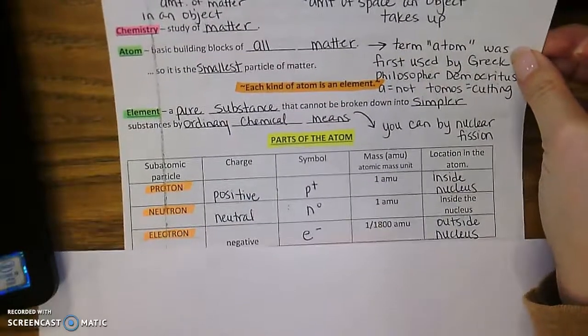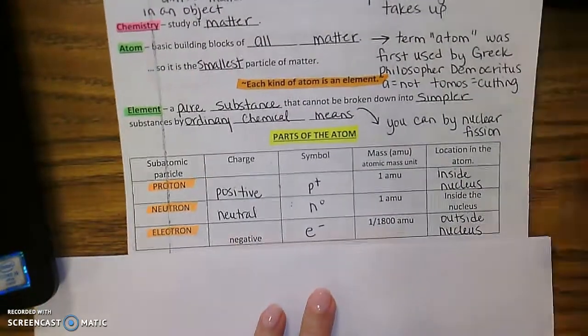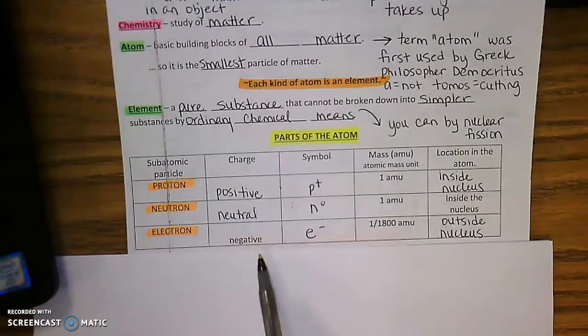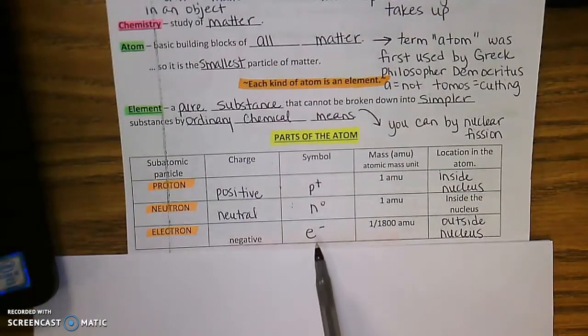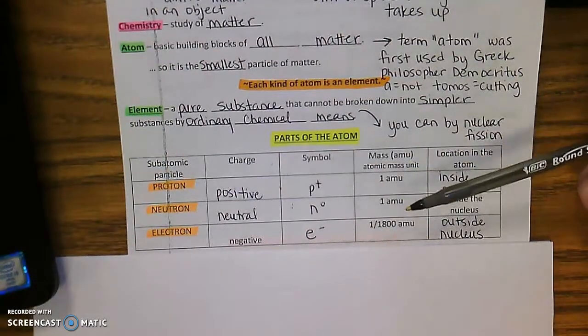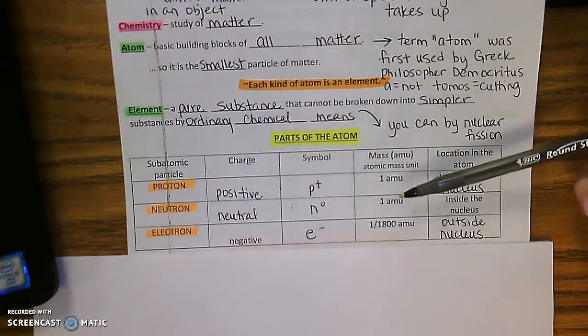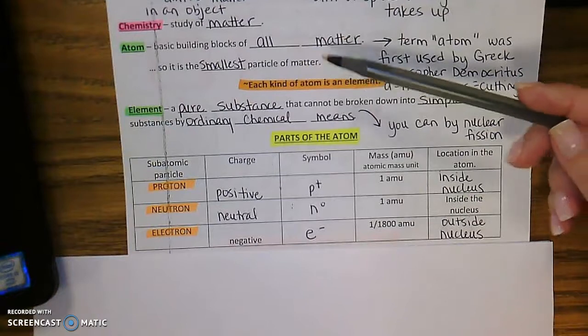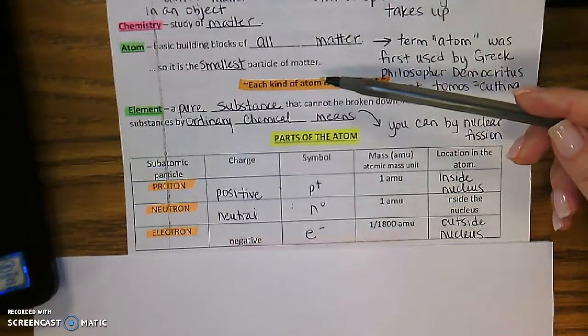Now, the electrons are the ones that are very different. The electrons are negatively charged. Their symbol is E with a little negative, and they are very small when compared to the proton and the neutron. Remember, in the big picture of things, all of these are very, very small, because an atom is the smallest particle of matter. We already have that in our notes up here.